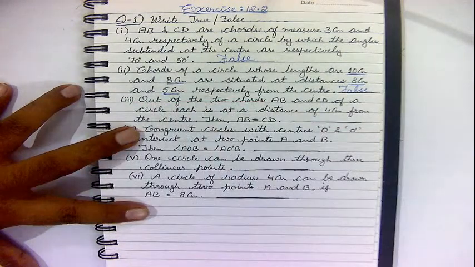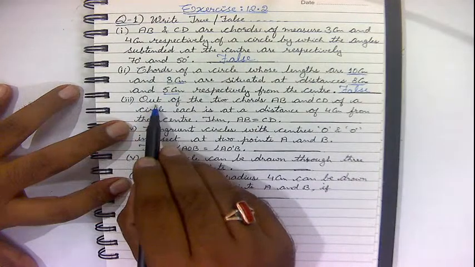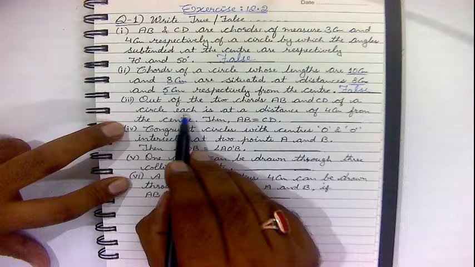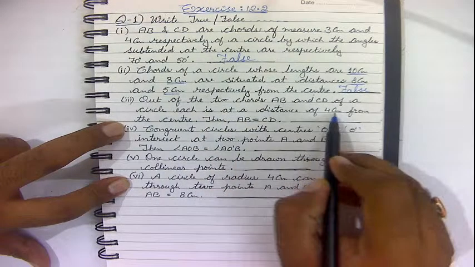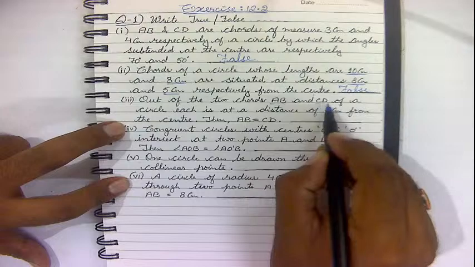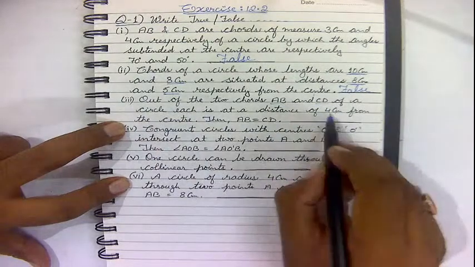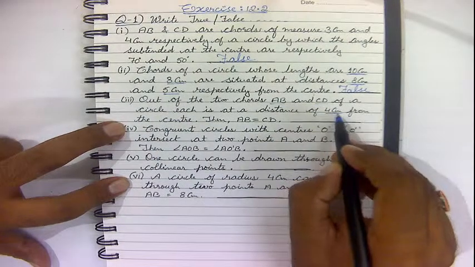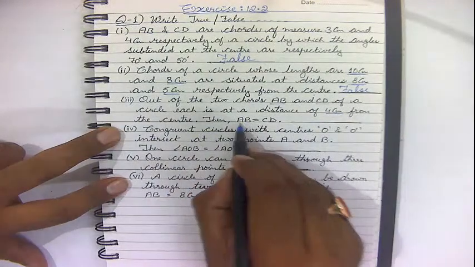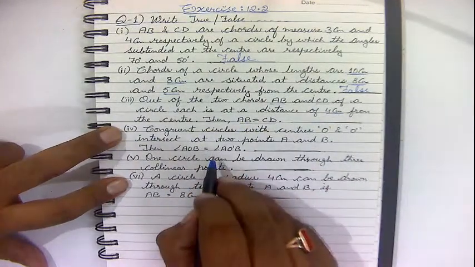Now let's move to the third part. Out of the two chords AB and CD of a circle, each is at a distance of 4 cm. अब क्या बताया है? There are two chords AB and CD और दोनों ही सेंटर से 4 सेंटीमीटर के डिस्टेंस पे situated हैं. Then AB equals CD. Is it true?